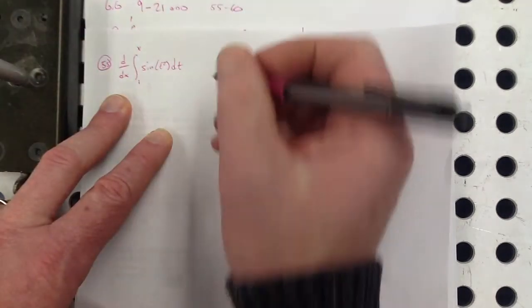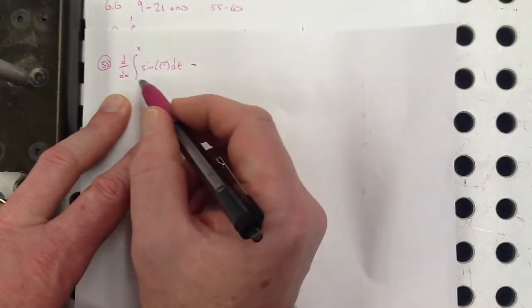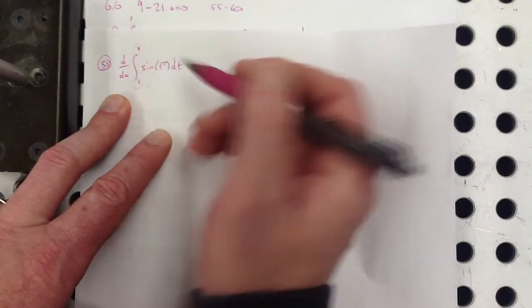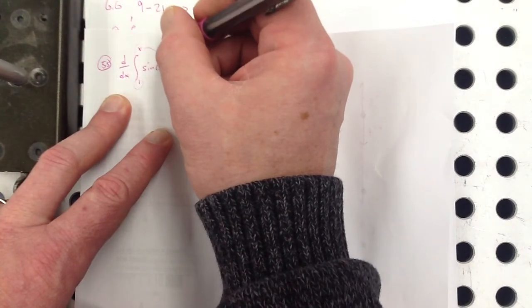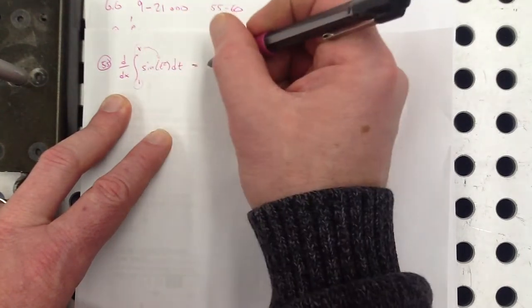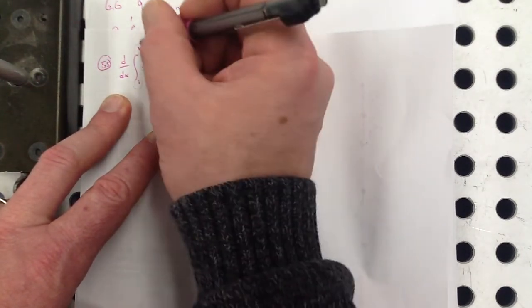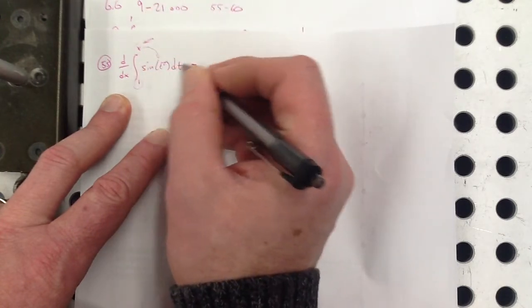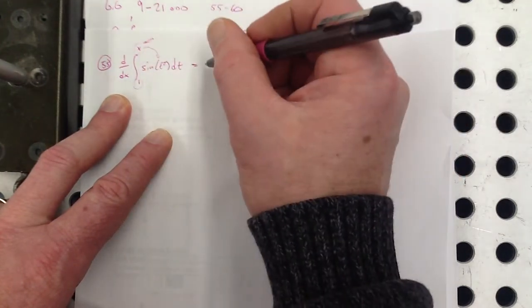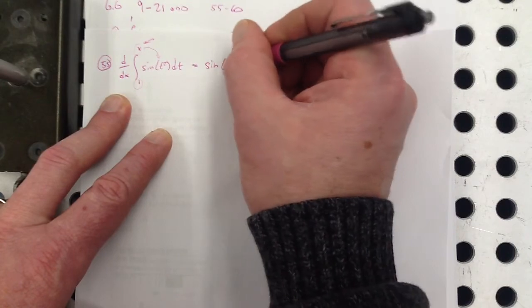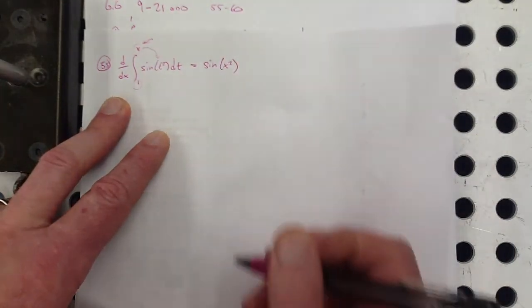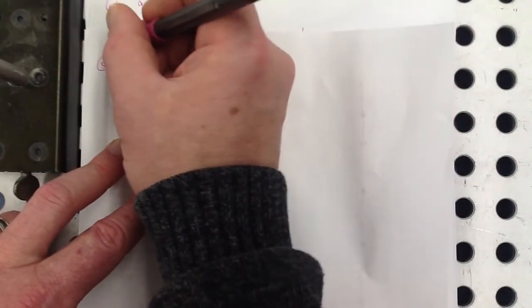A couple little caveats about that, but if this is just a number and this is just a plain old x, then the x just drops in here. It would be wrong to say the answer is sine of t squared, because x is really, this is like that dummy variable. It's like a container waiting for the real show. That's it. That's, I guess, part A of that one.